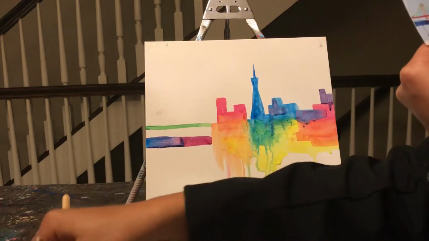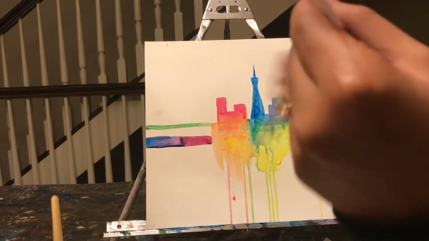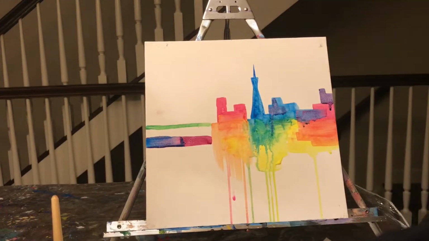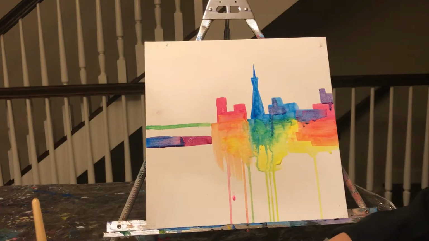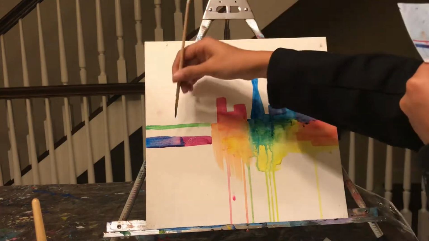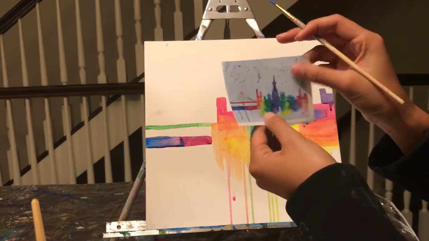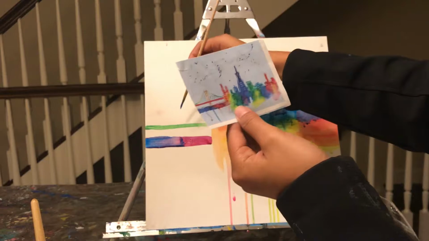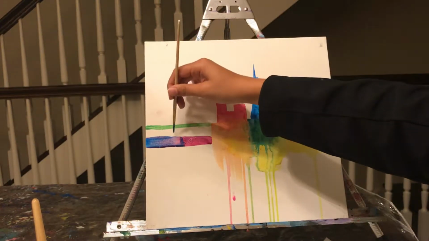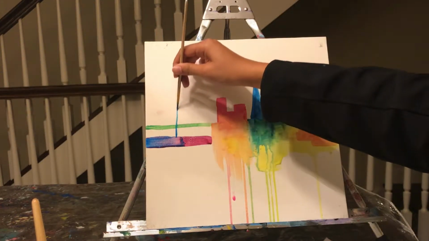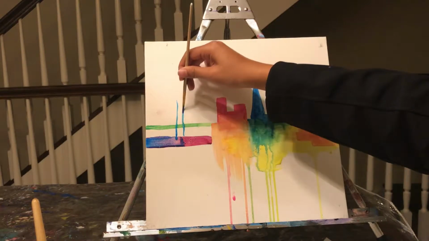Okay, and then now I'm going to pick another color for the other parts of the bridge. So then I'm picking green. So then for the Bay Bridge, we have this one tower right here. I describe it as a tower, and I tell people that it looks like a ladder. So the ladder is two parallel lines that go straight up.